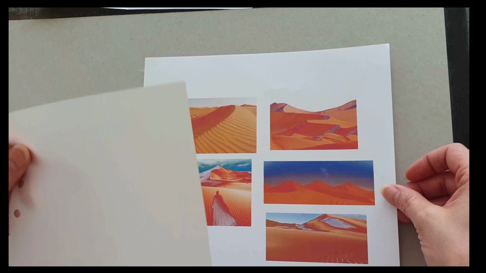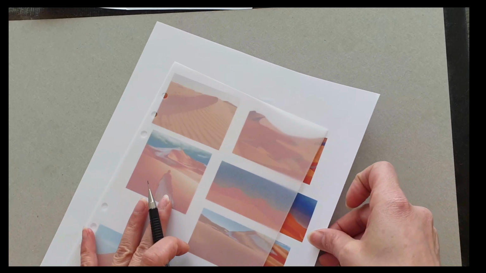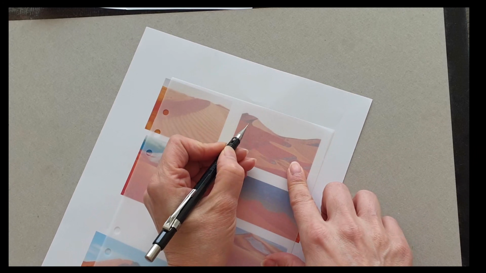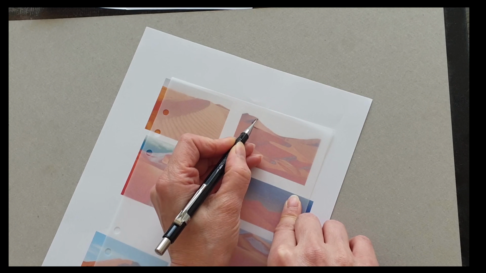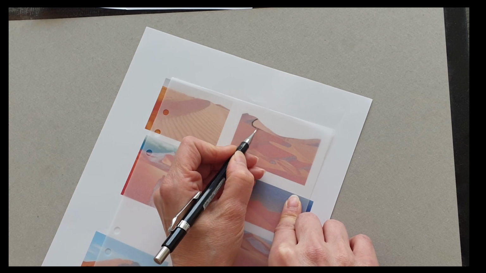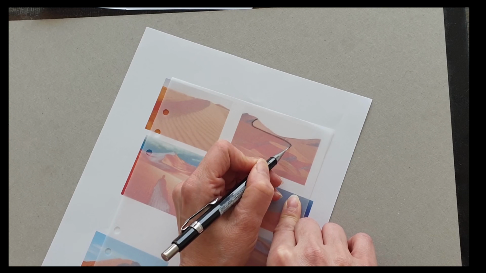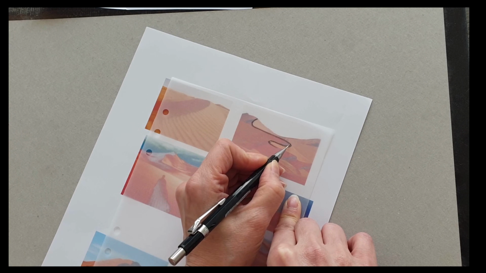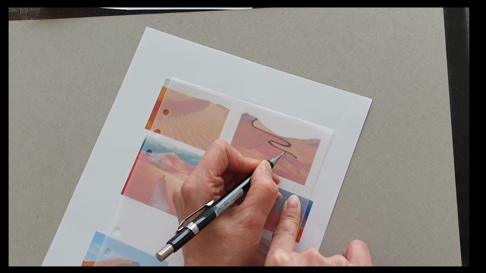First step is to use the image by applying tracing paper on top of it, and basically with graphite, whether it's mechanical or not, it doesn't matter, an HB pencil, you just repeat, imitating the curves and the lines, and everything is starting with a line.